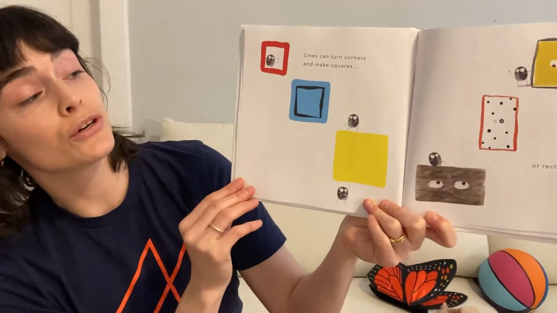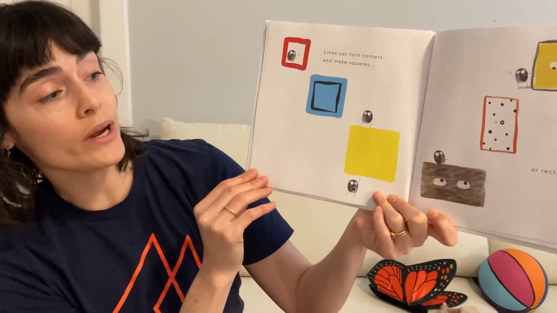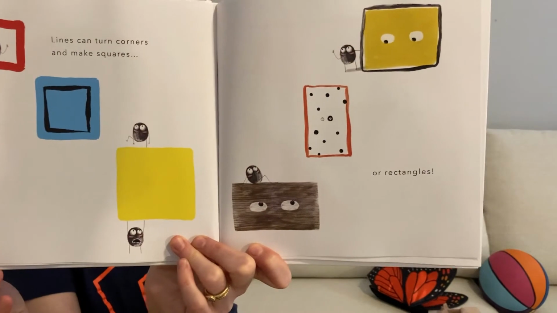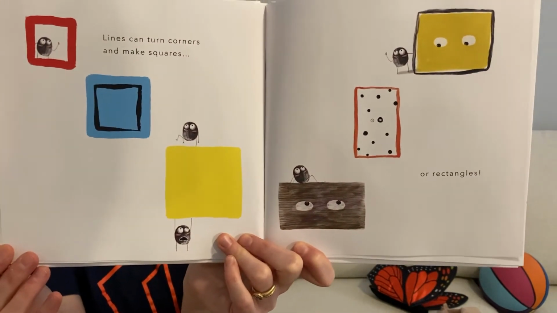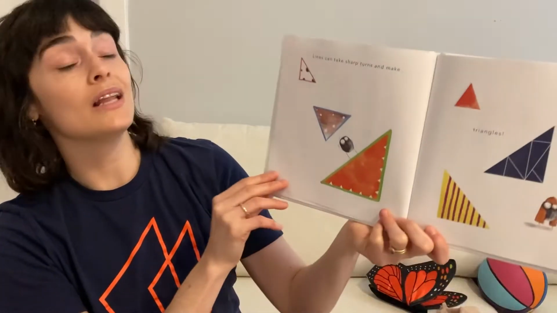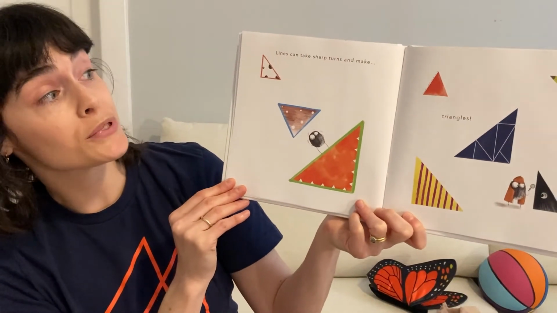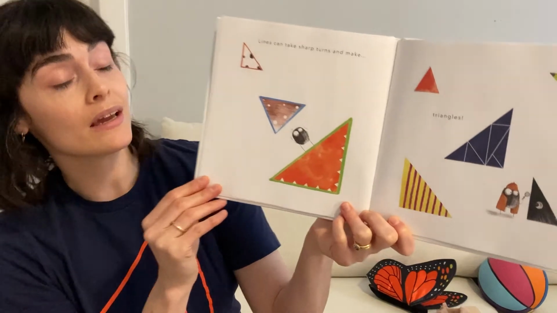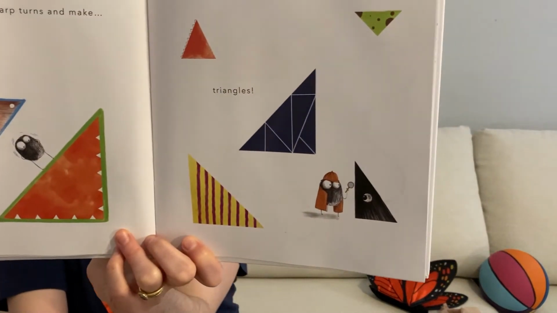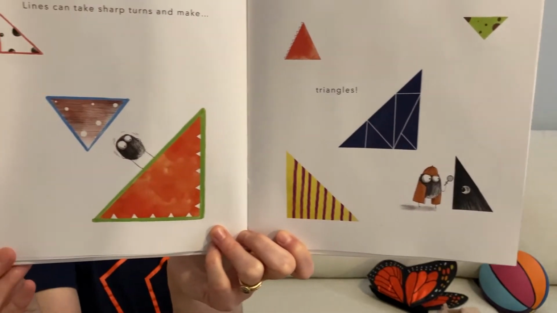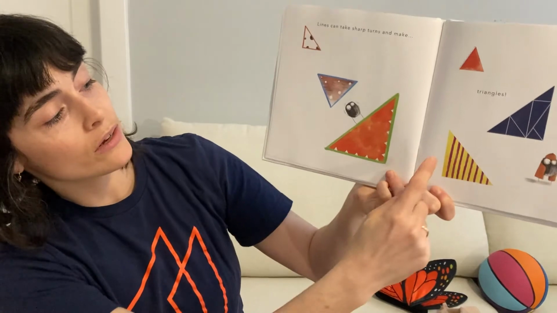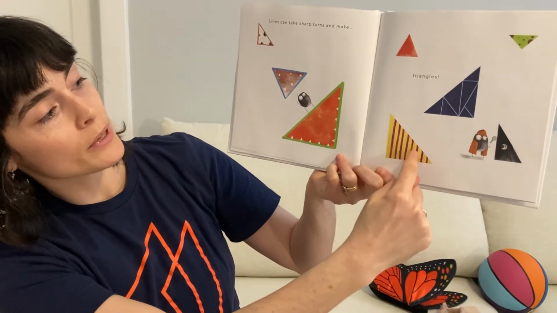Lines can turn corners and make squares or rectangles. Lines can take sharp turns and make triangles, just like the wedge block that we had was a triangle, kind of shaped like this a little bit.